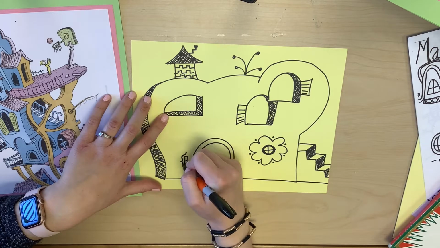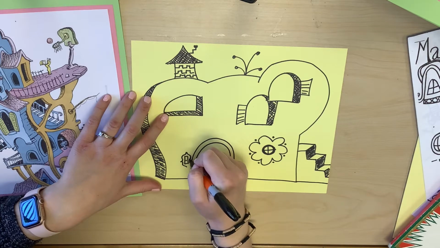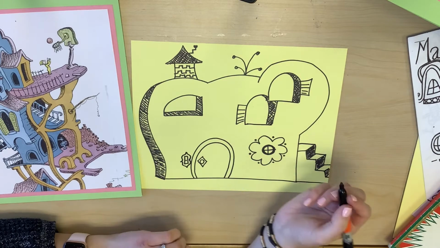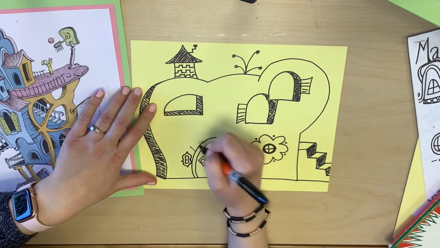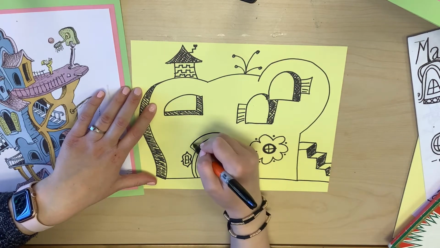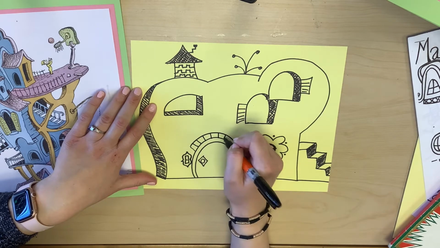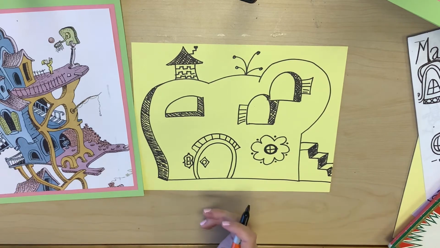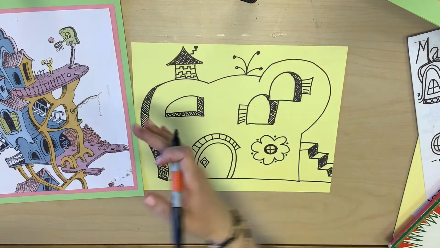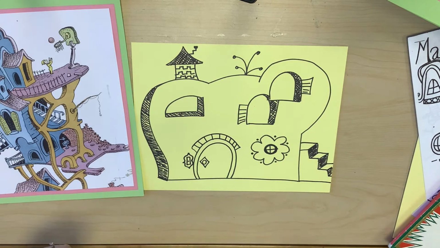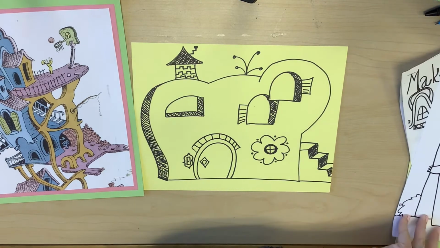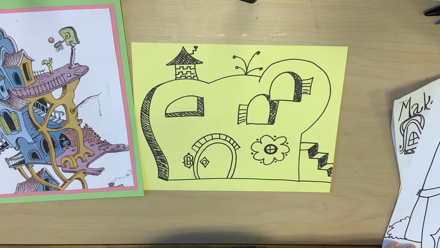Seuss style doorbell there too. So yeah, just adding different fun things. Okay, so I'm going to do another one. And again, I'm going to be using those straight lines, incorporating the wavy, organic, wonky lines in there. This time I'm going to do one that is vertical. Remember, you only have to do one, but if you want to do more, go for it.